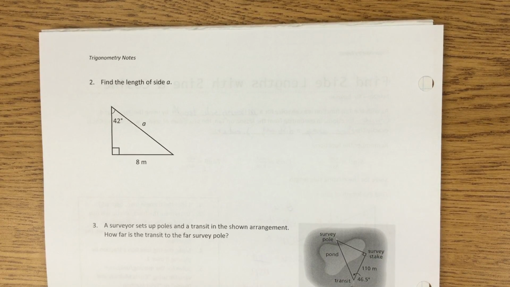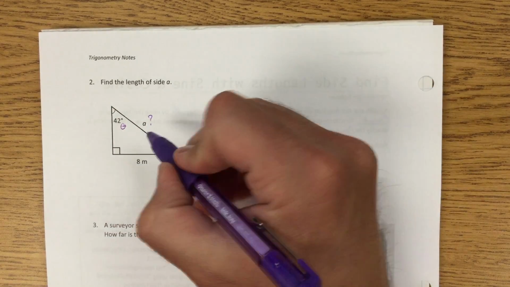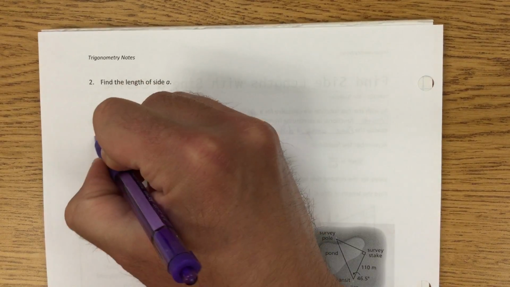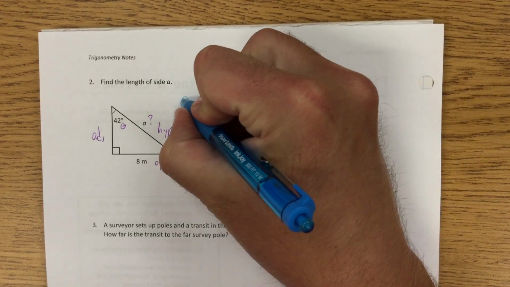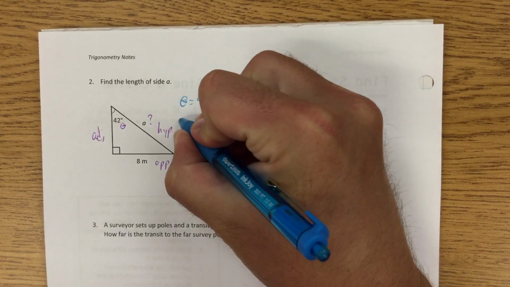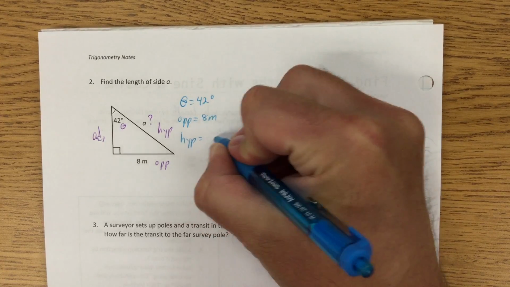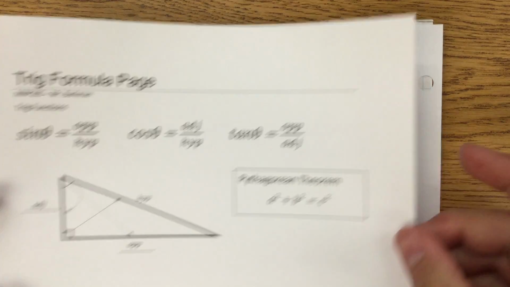We want to find the length of side A. So we're trying to find A right here. We're given theta as our angle. Label, that's our hypotenuse, or that's what we're trying to find. Our opposite is right there, and our adjacent is over here. So in other words, we're trying to find our hypotenuse given the opposite side. Information that we know. Theta is equal to 42 degrees. Our opposite is equal to 8 meters, and our hypotenuse is our missing side.